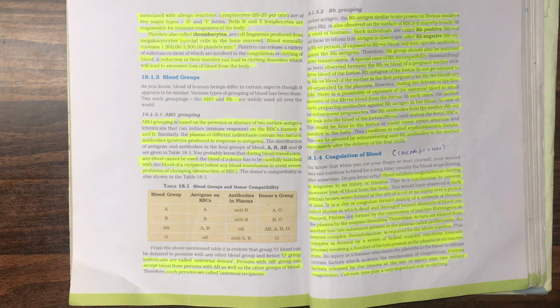An enzyme complex, thrombokinase, is required for the above reaction. This complex is formed by a series of linked enzymatic reactions, that is, a cascade process involving a number of factors present in the plasma in an inactive state. An injury or a trauma stimulates the platelets in the blood to release certain factors which activate the mechanism of coagulation. Certain factors released by the tissues at the site of injury also can initiate coagulation. Calcium ions play a very important role in clotting.